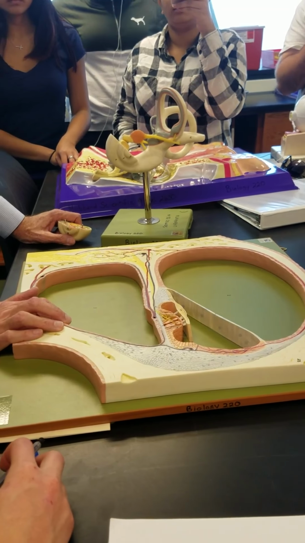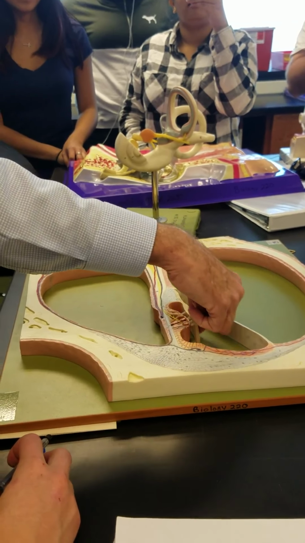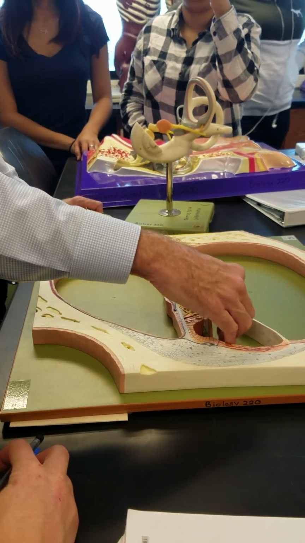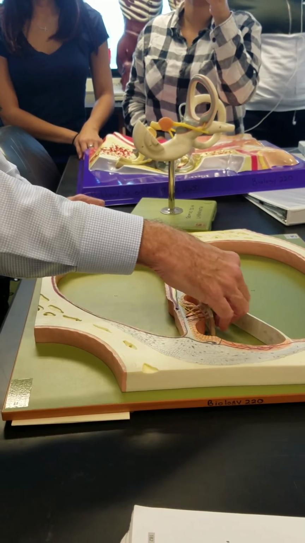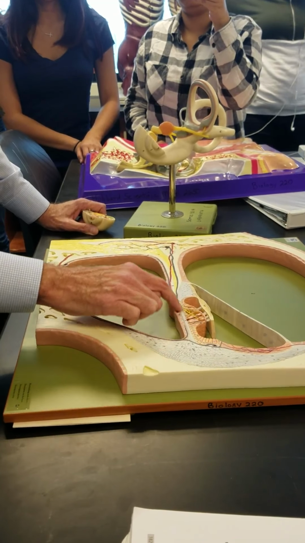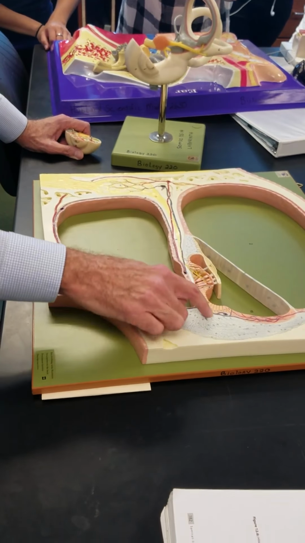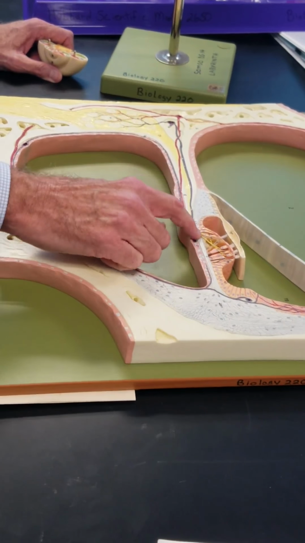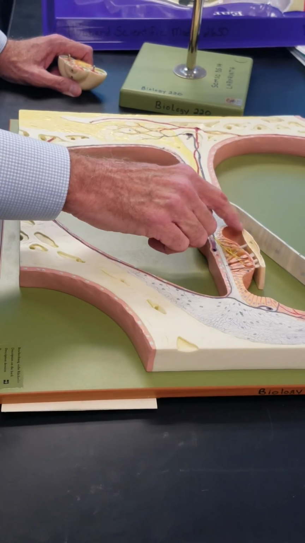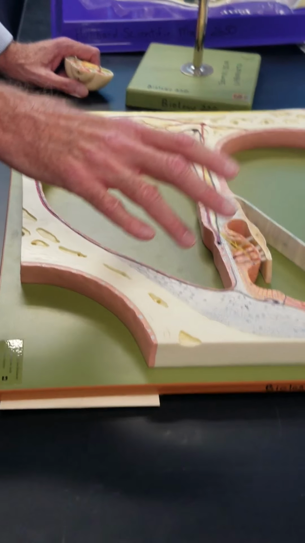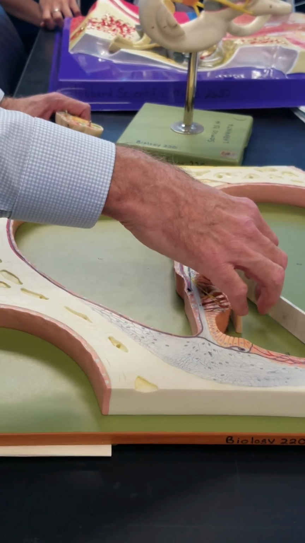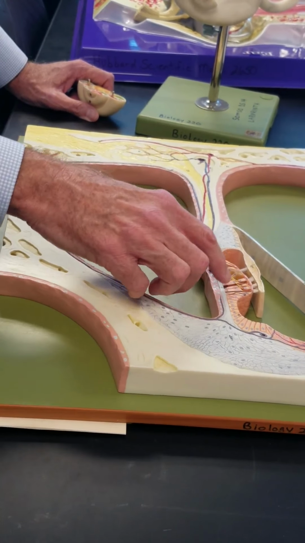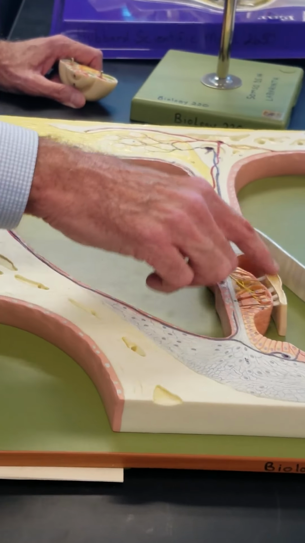Let's see. So, we have this structure here, this roof-like structure. This is called the tectorial membrane. In fact, tectorial actually means roof-like. The white layer here, labeled as number 6 on the model, that's called the basilar membrane. So, what do we find in between the basilar membrane and the tectorial membrane? Notice where we are. The object and the tectorial membrane are in the cochlear duct. Not in here, not in here.